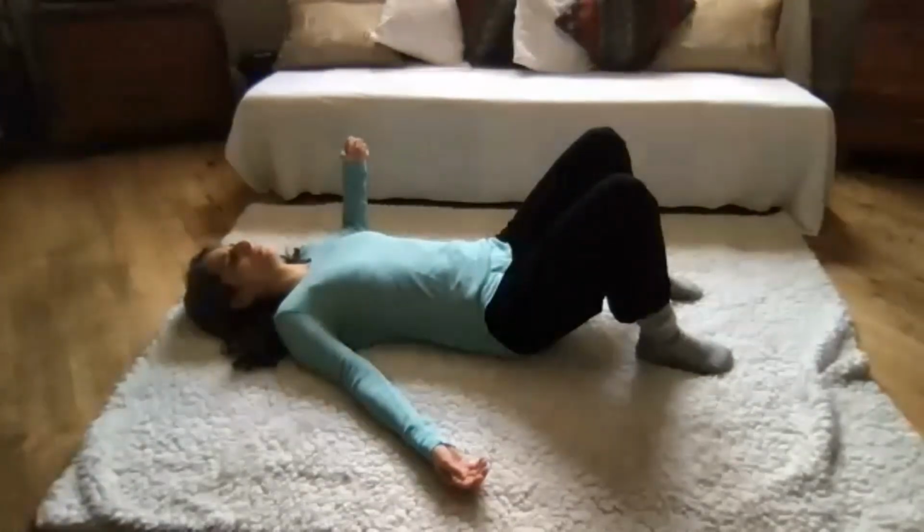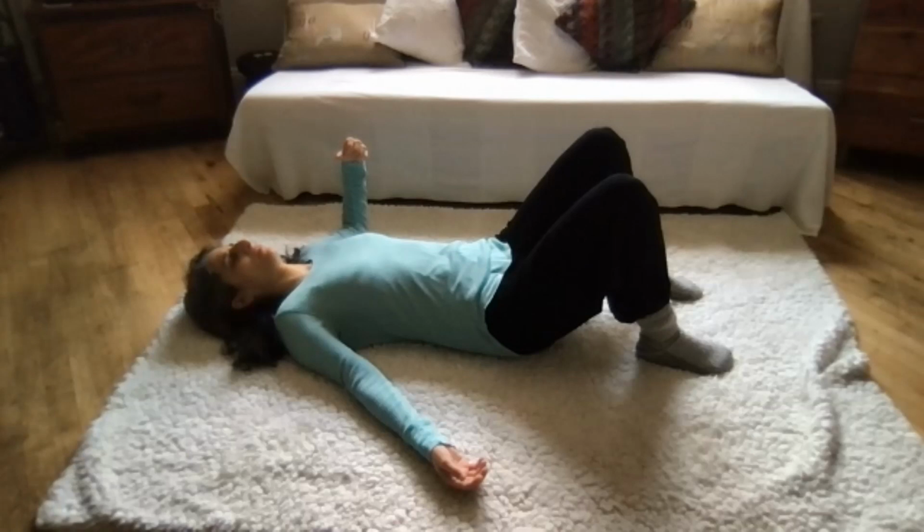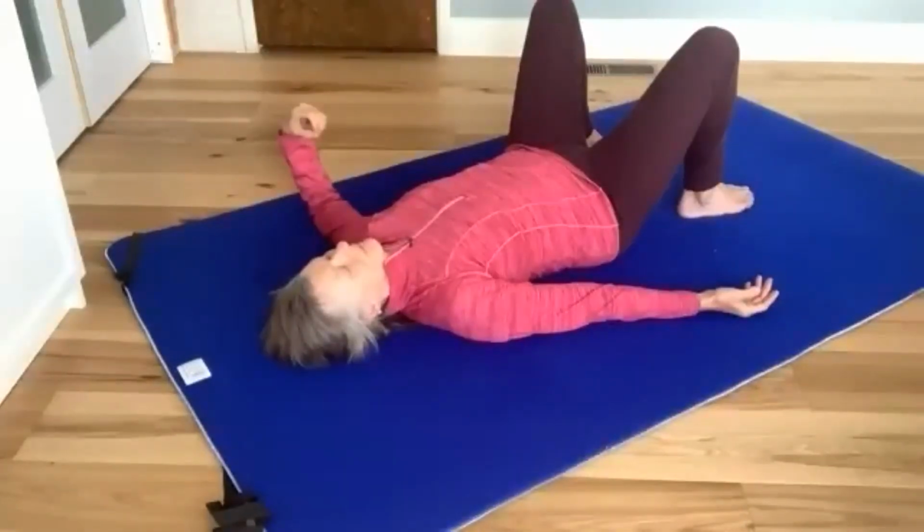And now initiate the movement from just your thumb. And even though your eyes are closed, you can visualize your thumb and the movement of your thumb as it goes down and your wrist bends, and as your thumb goes up and your palm opens a little, and then your second finger, the same idea.